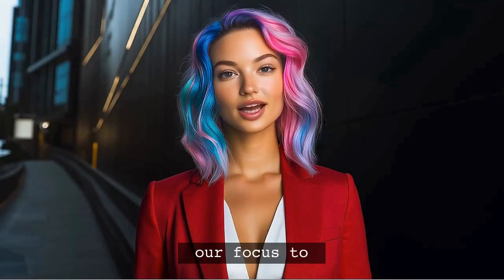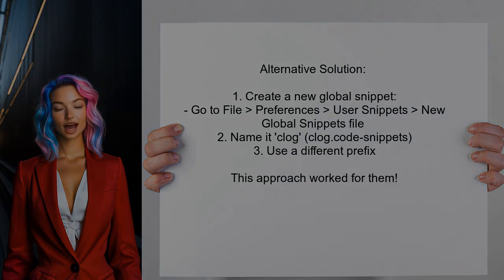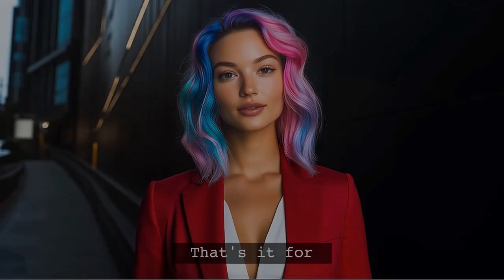Now, let's shift our focus to a different response. An alternative solution shared by another user involves creating a new global snippet. They found that overriding the default log snippet in the user snippets wasn't effective, especially for TypeScript. That's it for that response.